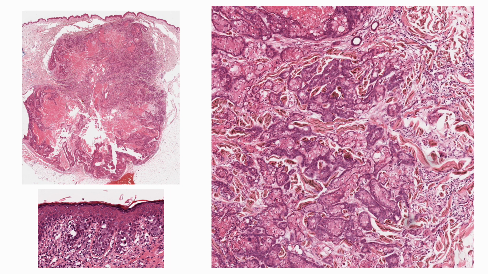And here are some more pictures showing the sebaceous differentiation, the blue cells, sebaceous cells, and also you can see the pagetoid distribution of the sebaceous carcinoma inside of the epidermis.